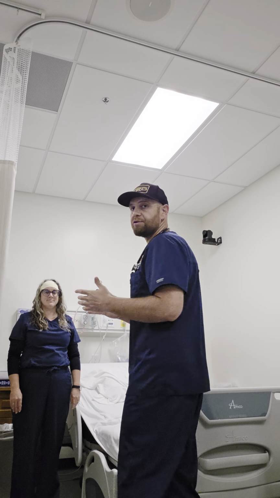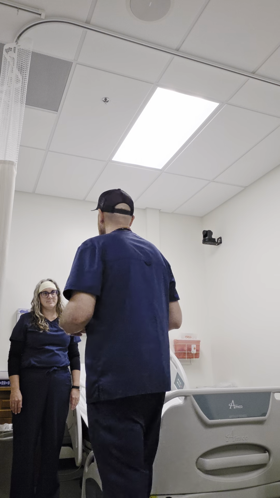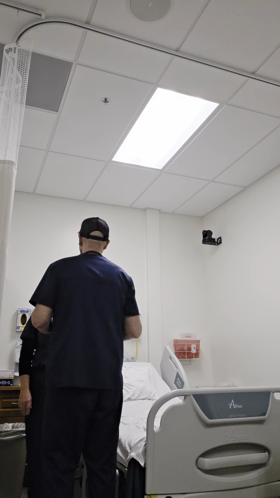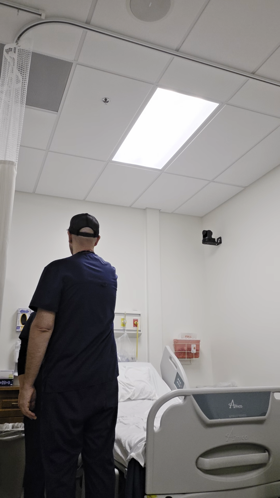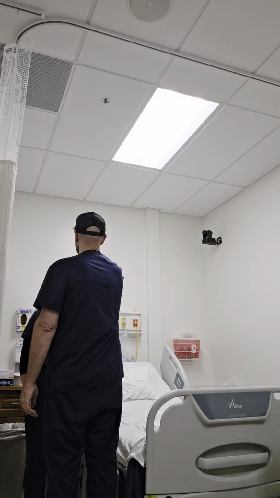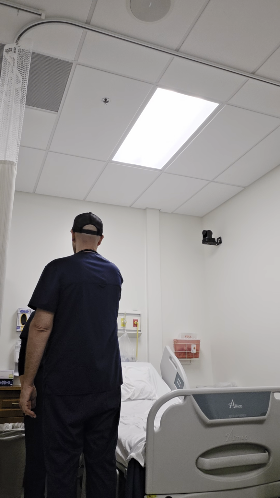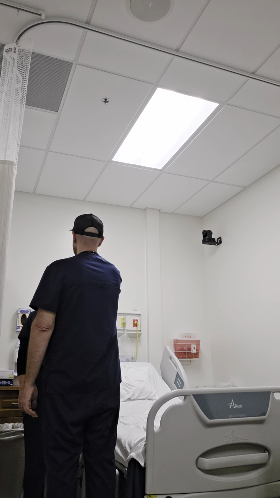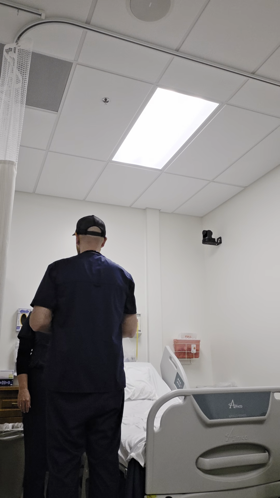Next, what we're going to do is we're going to do all those range of motions that we just did, but now we're going to do it against resistance. So first thing we're going to do, you did look up, so I'm going to go ahead and put a little pressure. Go ahead and try to look up for me. Good. And then go ahead and press down. Good. Go ahead and look that way. Good. The other way. Great.